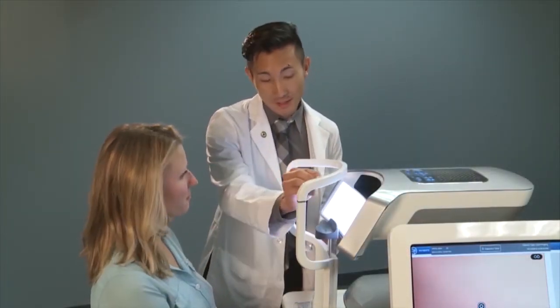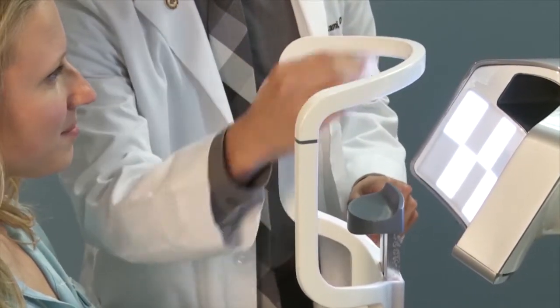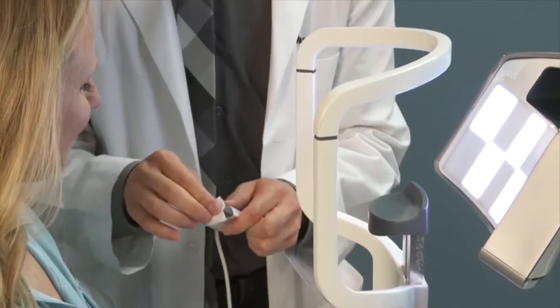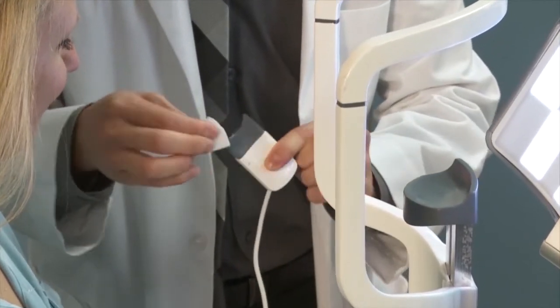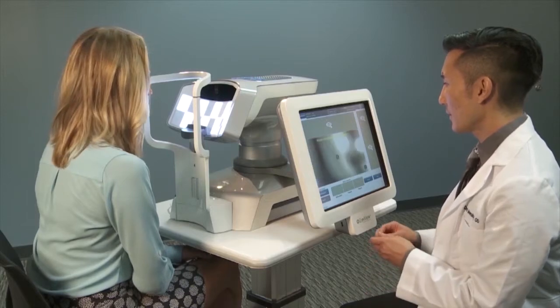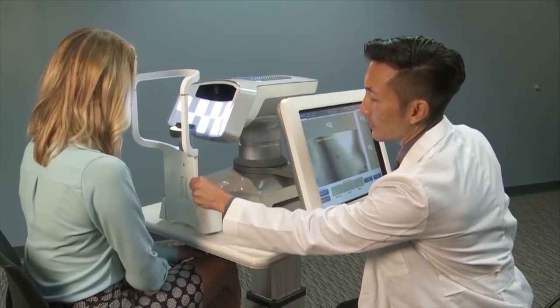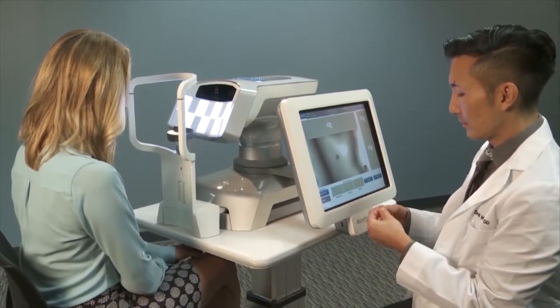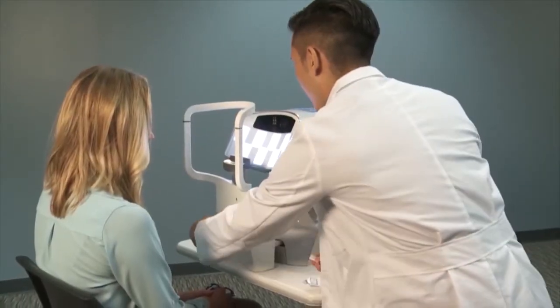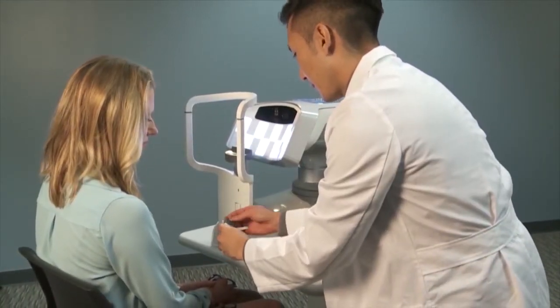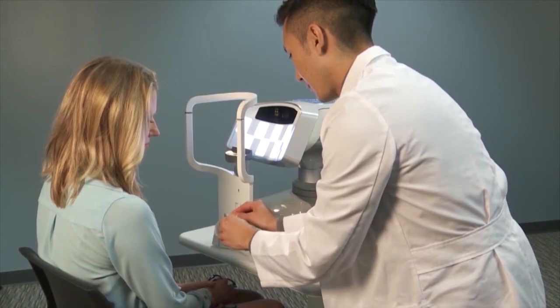Disinfect the chin and forehead rest and the handheld near-IR lid everter with 70 to 90% concentration isopropyl alcohol prior to use. Turn the room lights down or off and make sure the chin rest is in the correct position, extended away from the device and closer to the patient. Inspect the lid everter to ensure the edges are smooth and intact before using to evert the patient's eyelids.